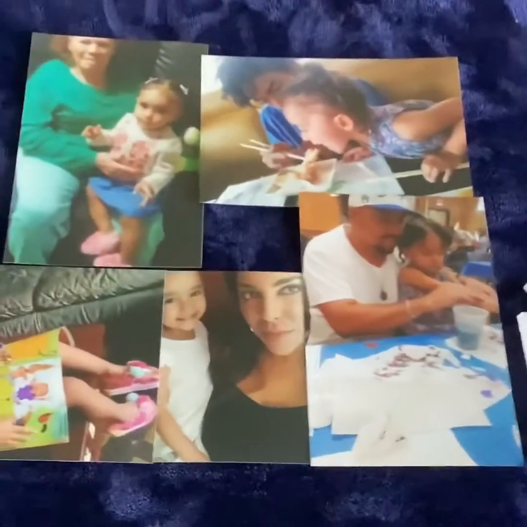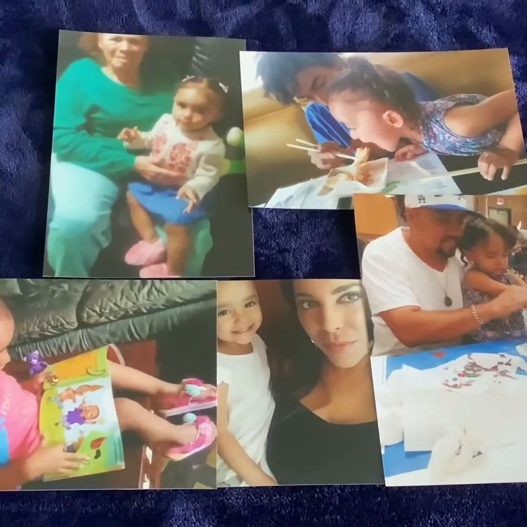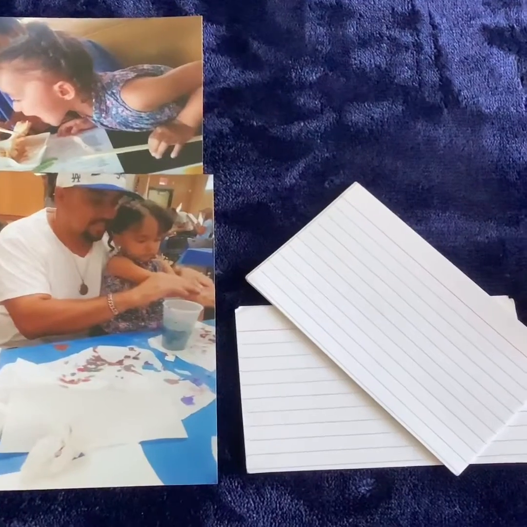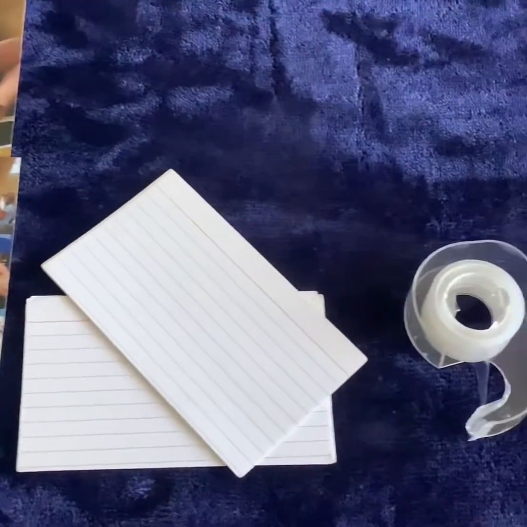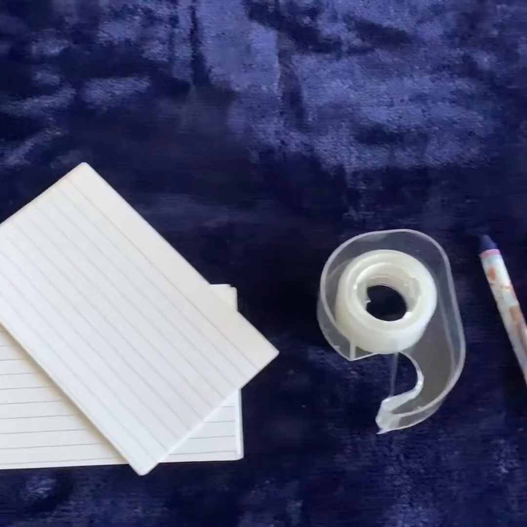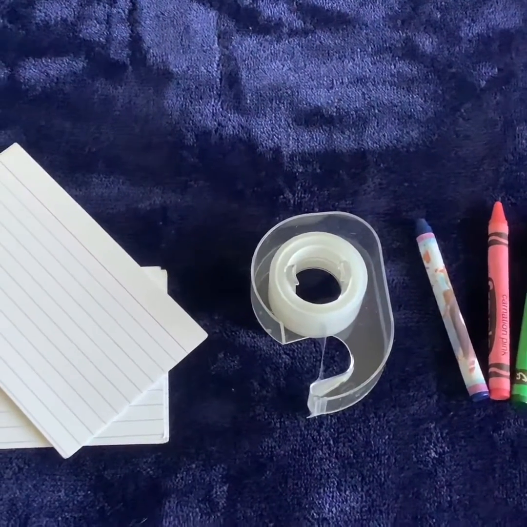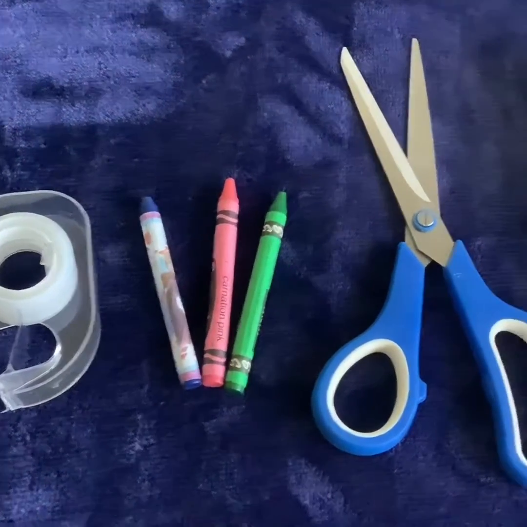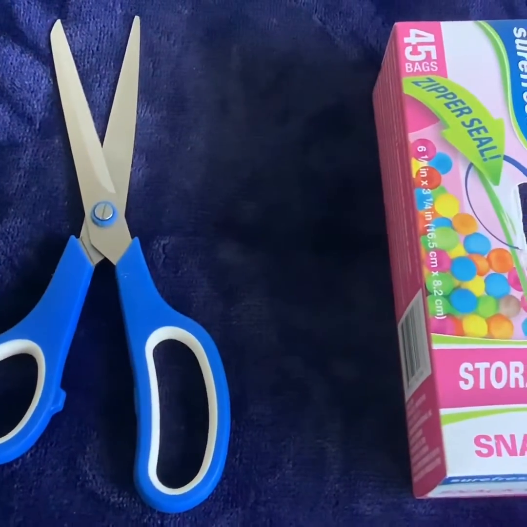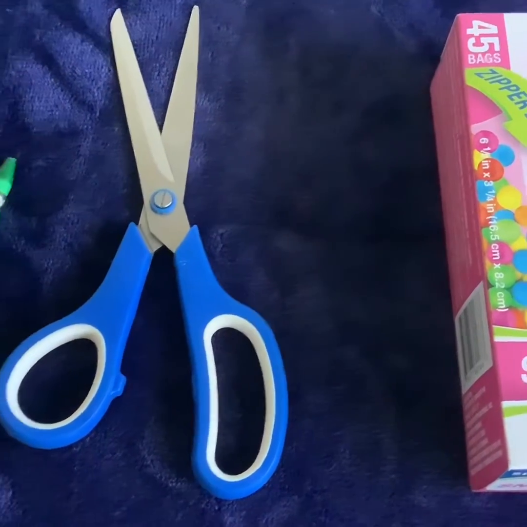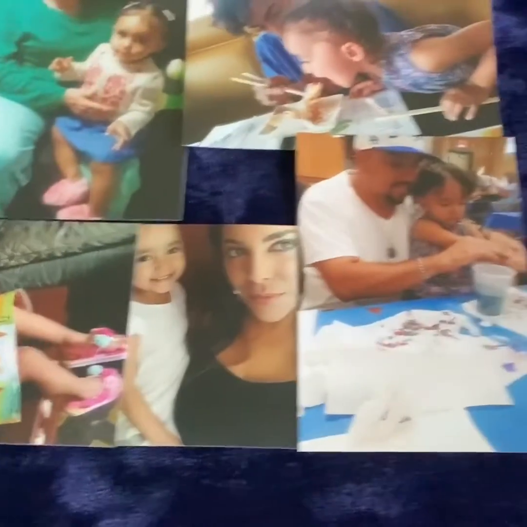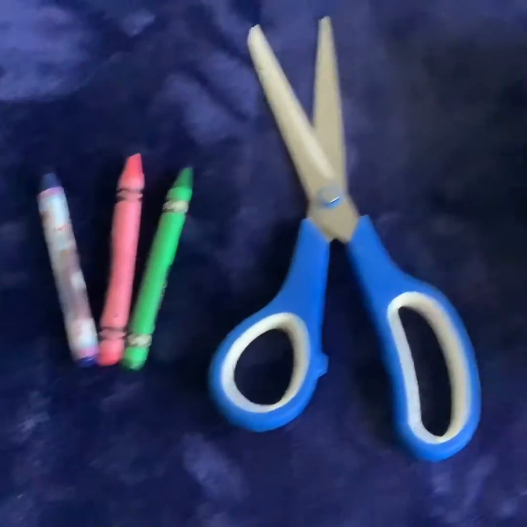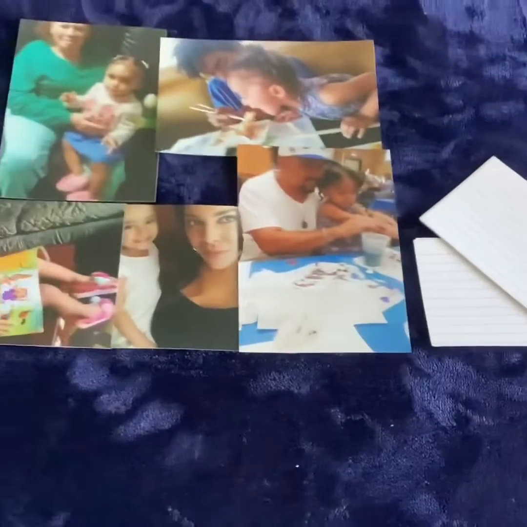So here's what you're going to need: some random photos. I'm going to talk about the kind of photos I feel you should use in a minute. Some flashcards, some scotch tape, writing utensils, any that you have on hand, some scissors, of course, and for storage, some storage snack bags. That is all you're going to need. So just 1, 2, 3, 4, 5, and 6 things that you most likely already have at home.